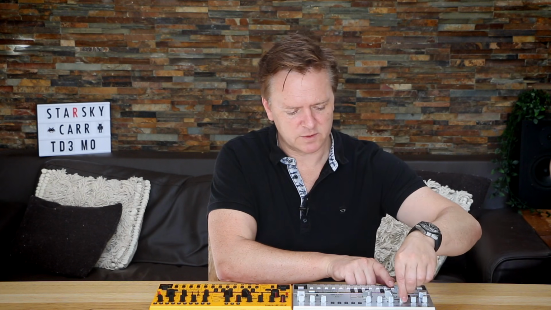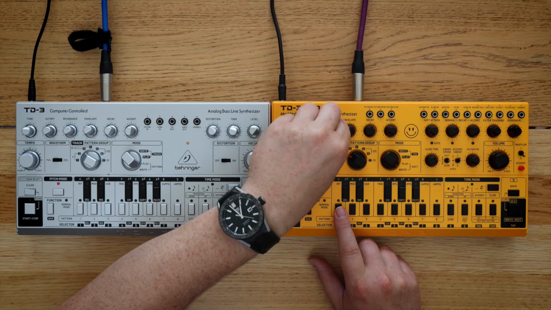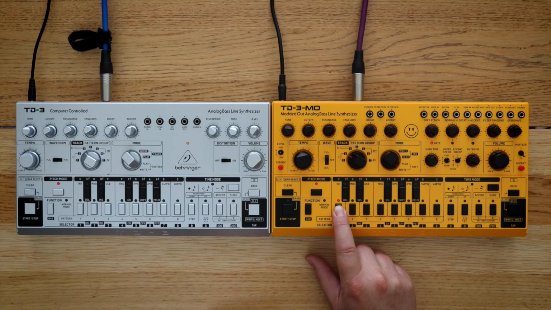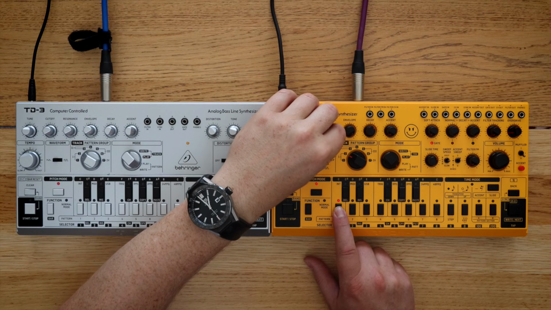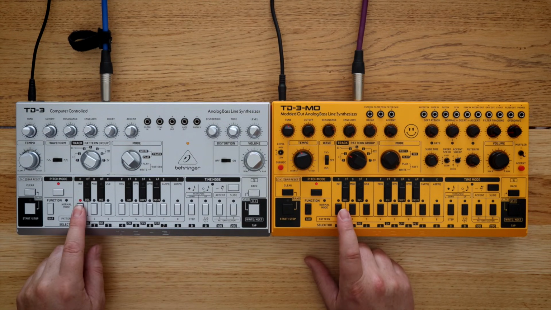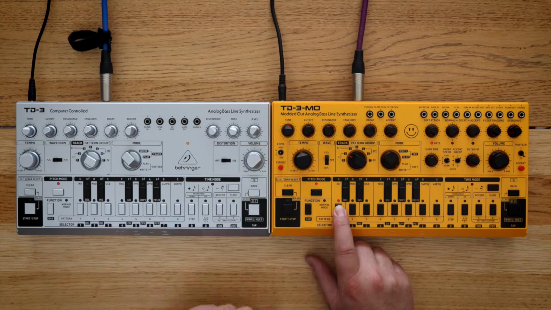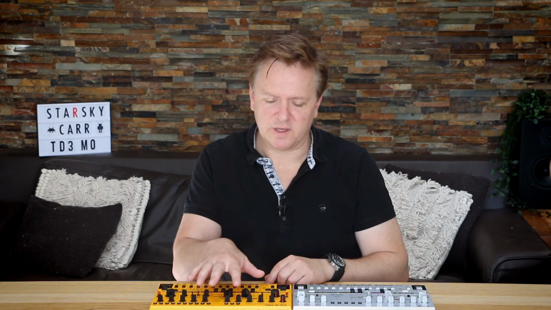And that's more obvious when you listen to it with the resonance, so. You can hear that's coming from miles away. And you can see I'm having to tweak with the envelopes then.